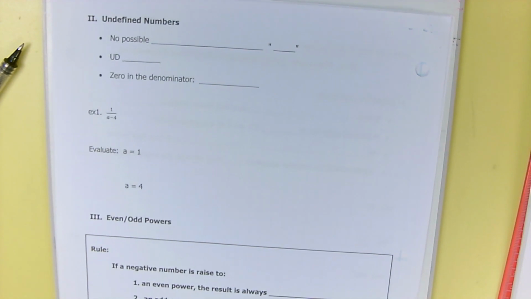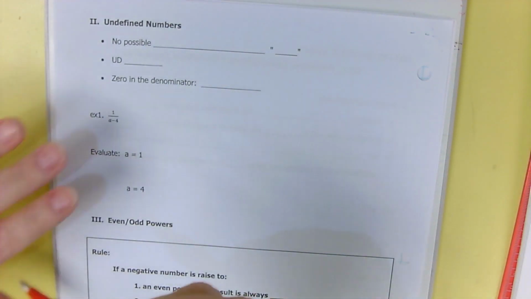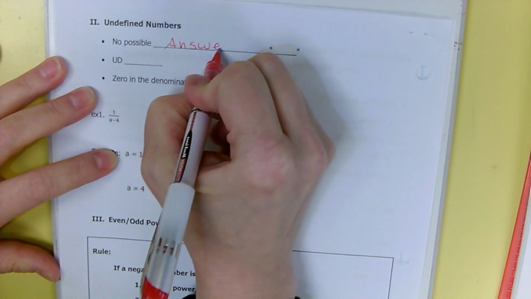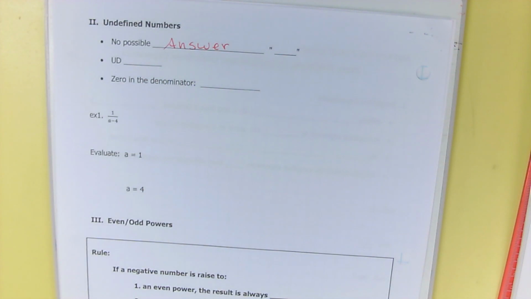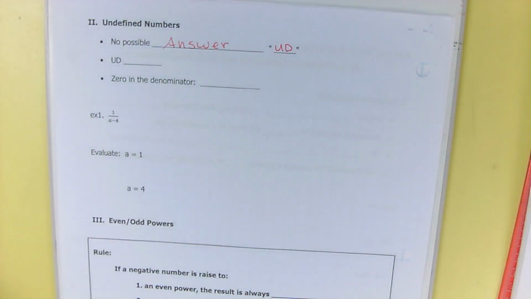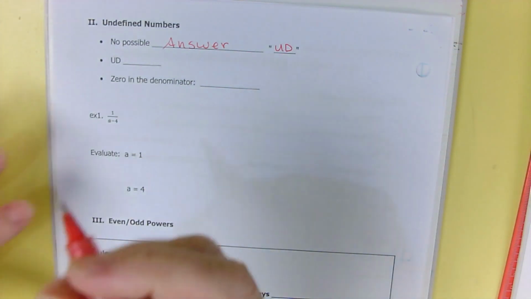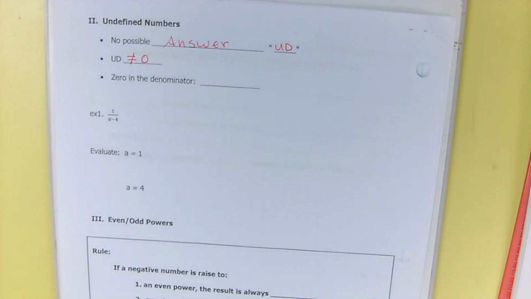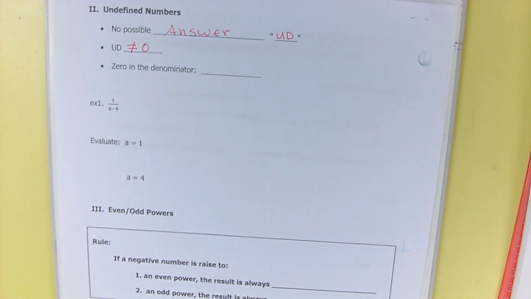All right, Roman numeral 2, undefined numbers. Okay, what is undefined? Undefined means there's no possible answer. The abbreviation for undefined is UD, capital U, capital D. An undefined answer is not the same thing as a 0. A 0 is 0. 0 is a legitimate number. That is not undefined. That's just a 0.